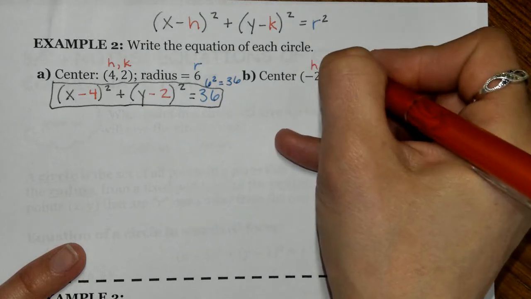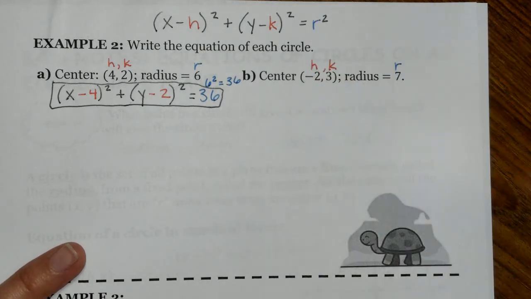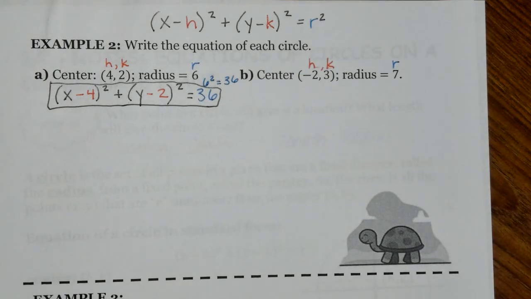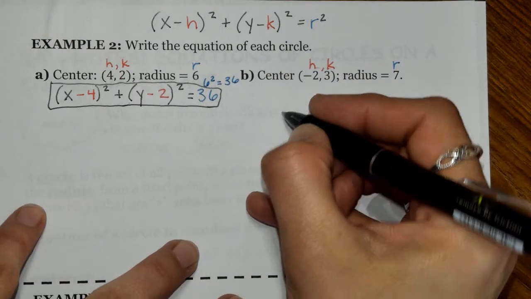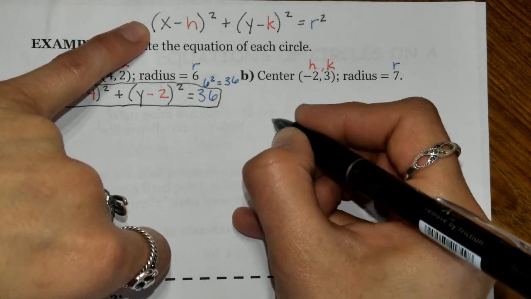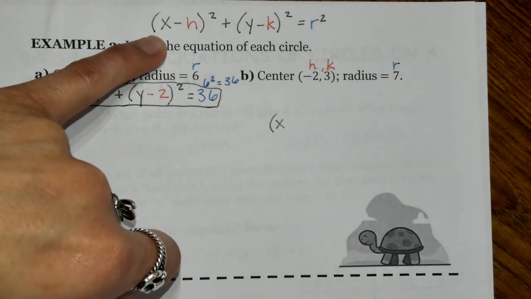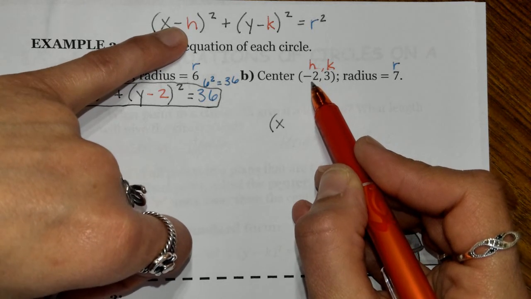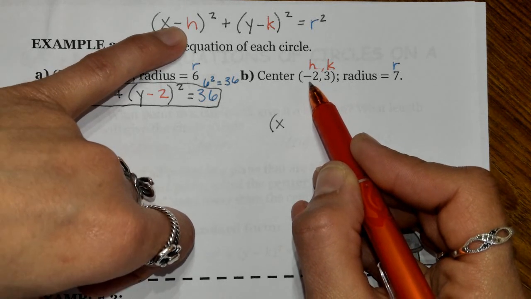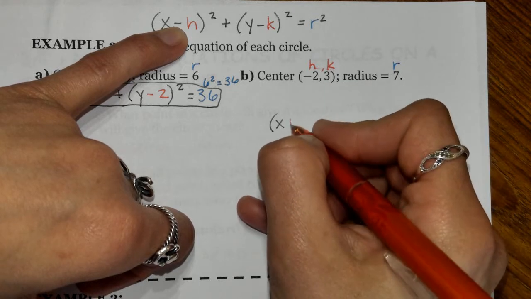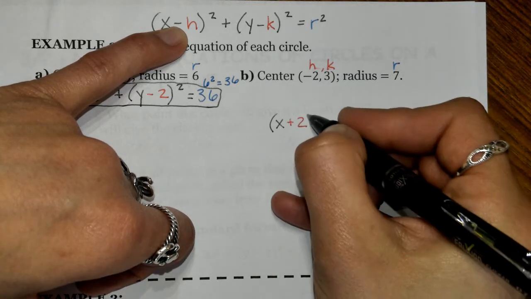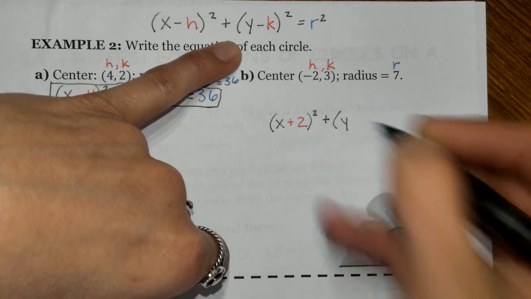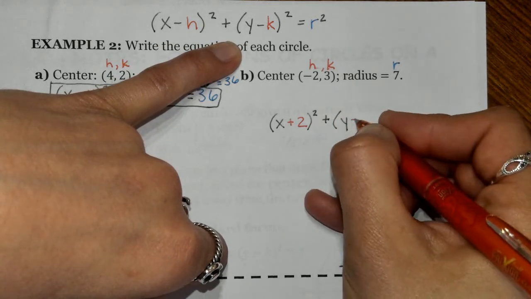Here is h, here is k, and here is your r, radius. So these are the things we're plugging into our equations. Again, formulas. That's all we're doing this unit, or this semester, really. So we're going to open these parentheses. We're going to have x. Now let's check out what's going on here. I have a negative 2, so this negative in the equation tells me change it. That's what we talked about earlier. So instead of a negative 2, we're going to have a plus 2. We've got to change that sign. Close the parentheses squared, plus, open parentheses, and put our y. We have a positive 3, change it to a negative 3.